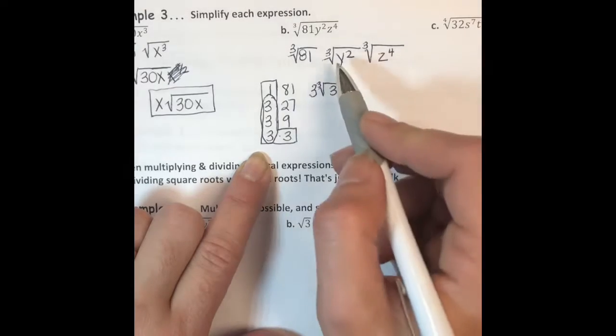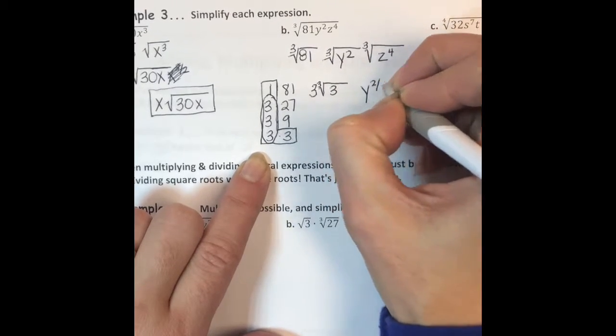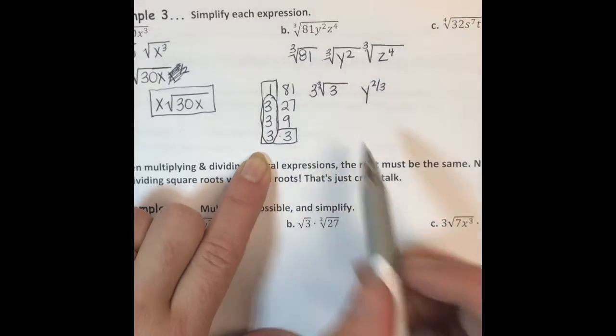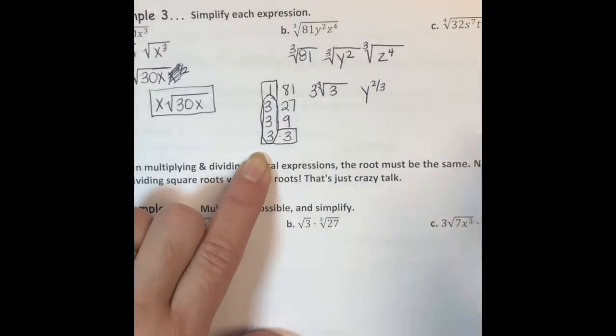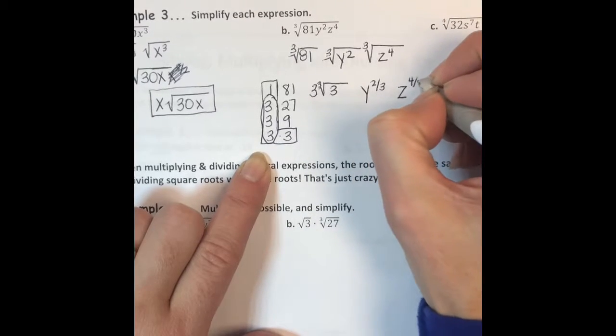Now for the y, that would be y to the 2/3, because it's cubed root, we divide by 3. For the z's, it would be z to the 4/3.